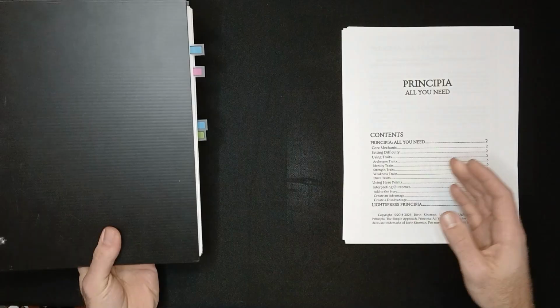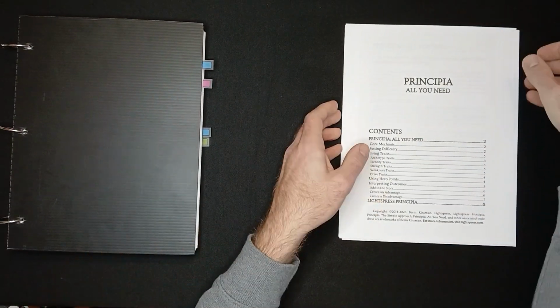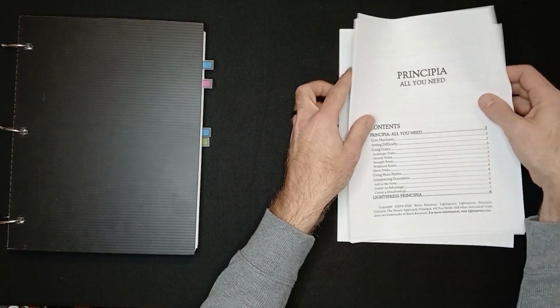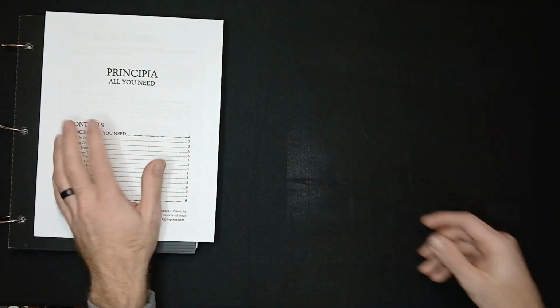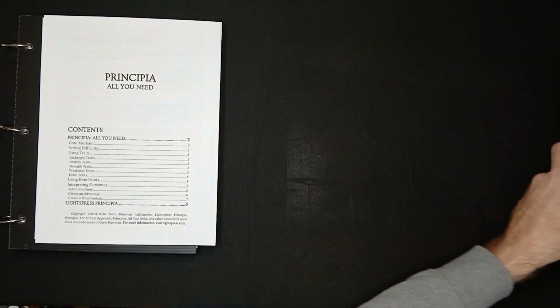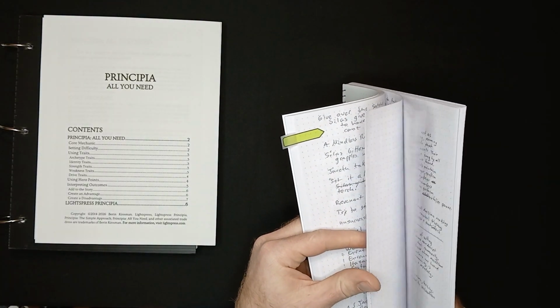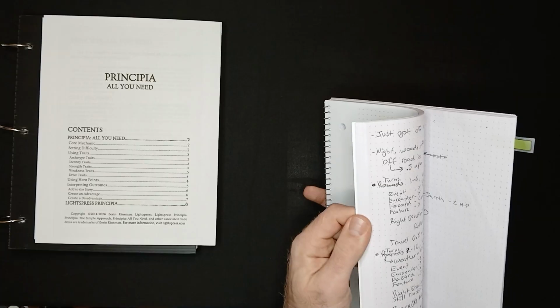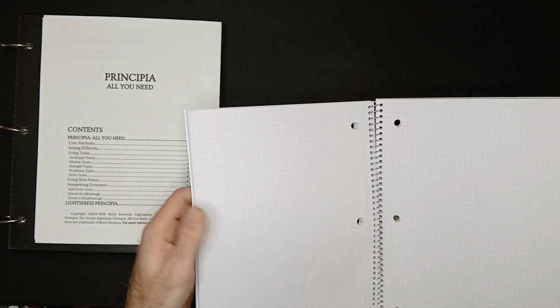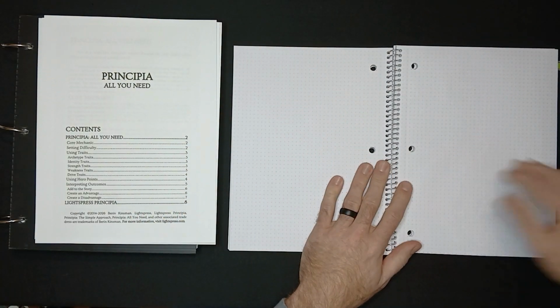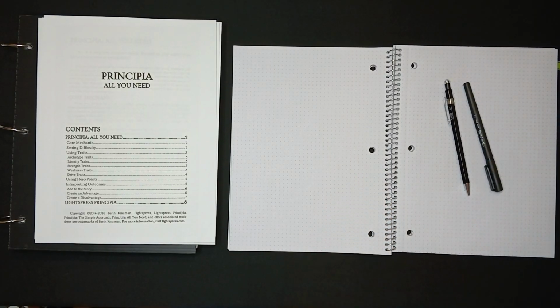I have not played with this yet. I've read it a couple of times, so I feel like I have a good understanding of it. It is fairly simple. It's only 8 pages. But we're going to go ahead and do something, of course, Gothic Horror themed. Let's find some blank pages here. That'll do. It'll be interesting. We'll see how this plays out.